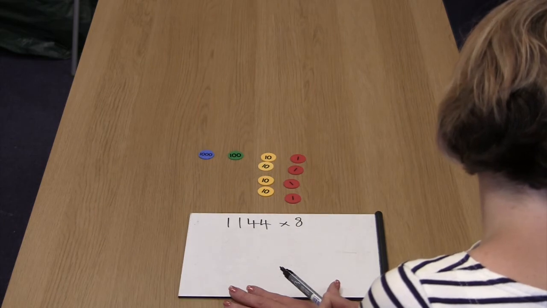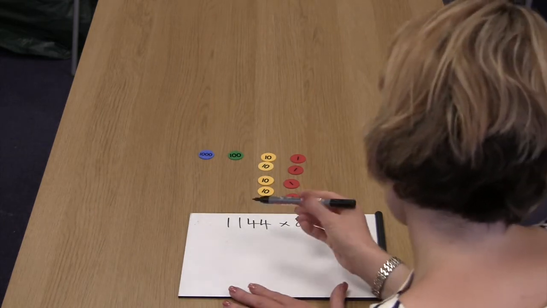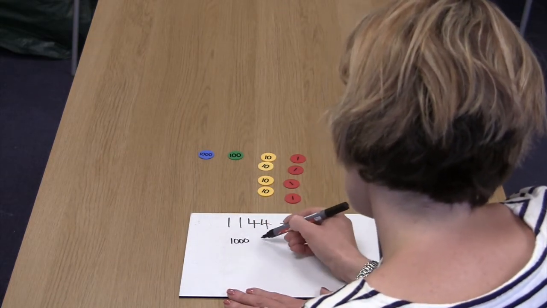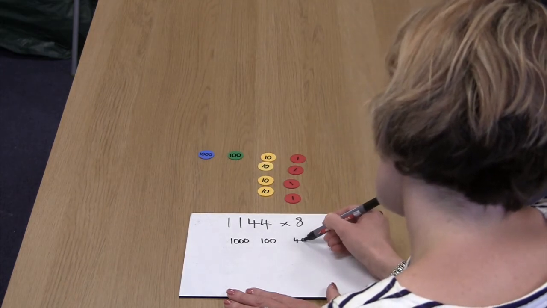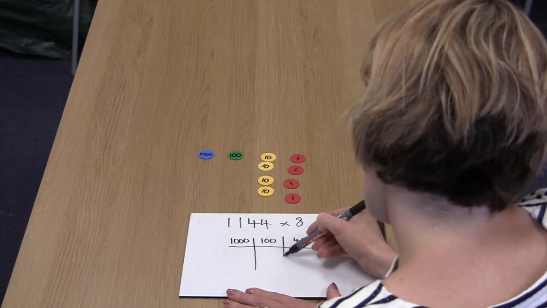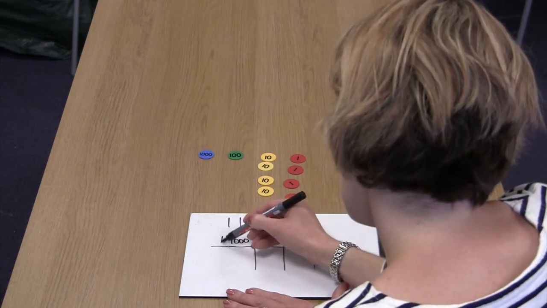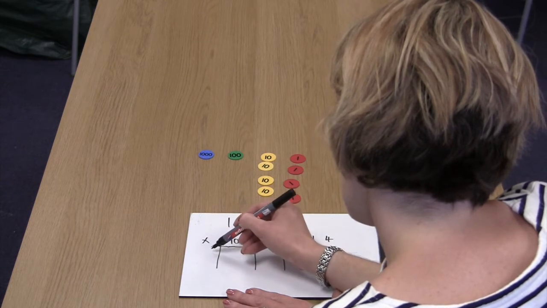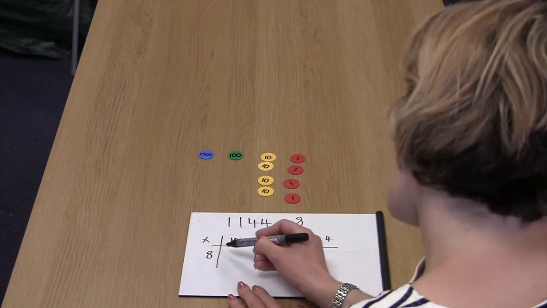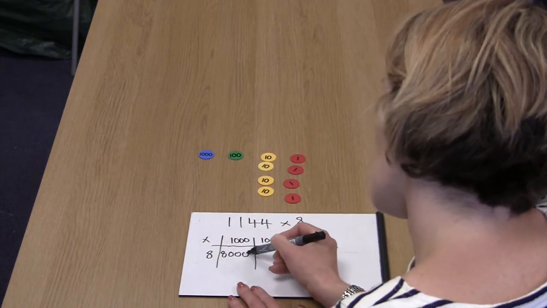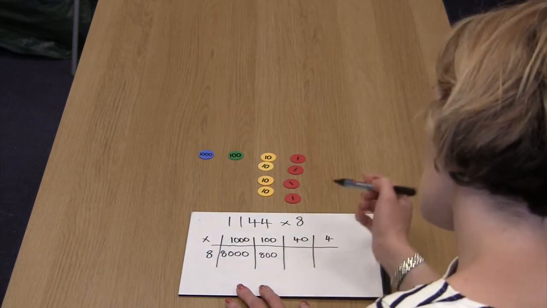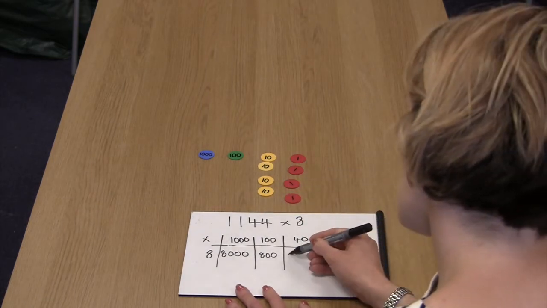So the children will be continuing to use what we call the grid method, so they will partition these numbers out. So we will have 1,000, 100, 40 and 4, and we're multiplying by 8. So they will do 1,000 multiplied by 8 would be 8,000. 100 multiplied by 8 would be 800. 40 multiplied by 8 would be 320.